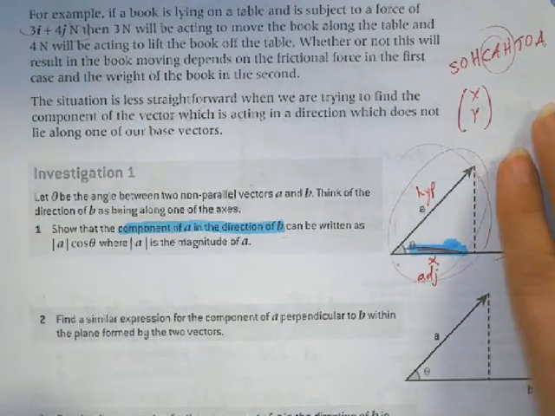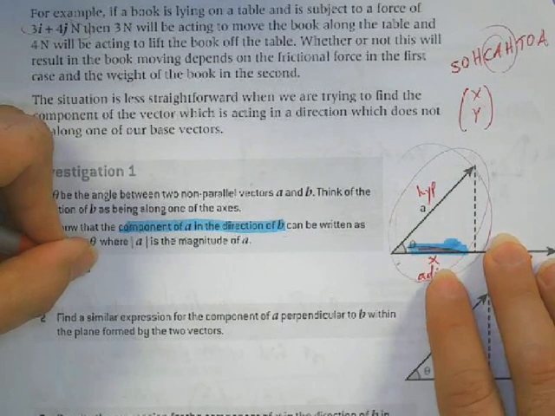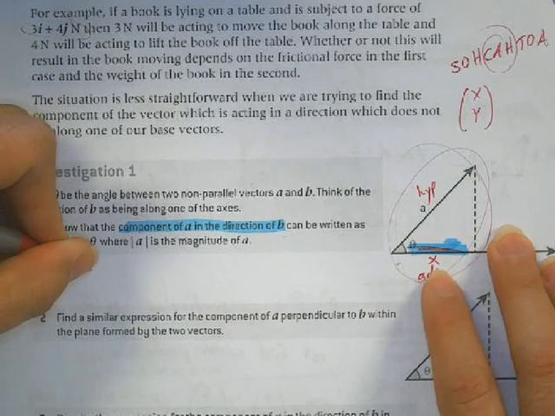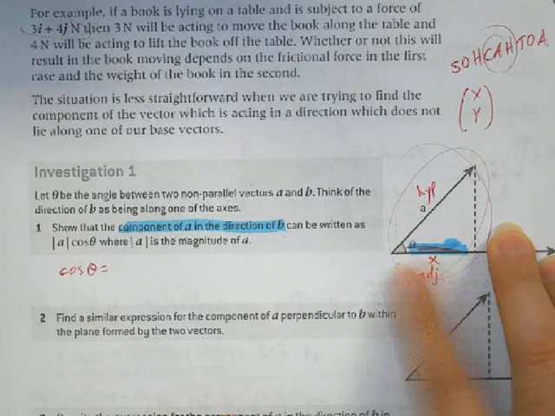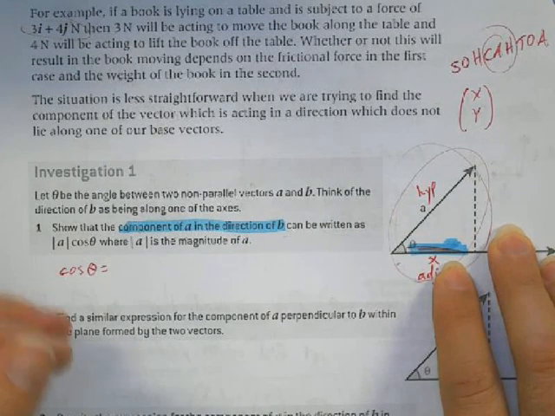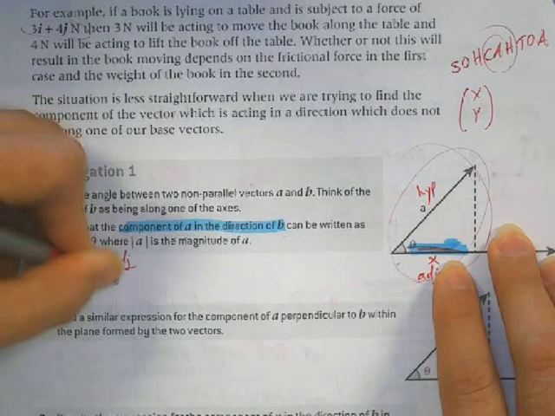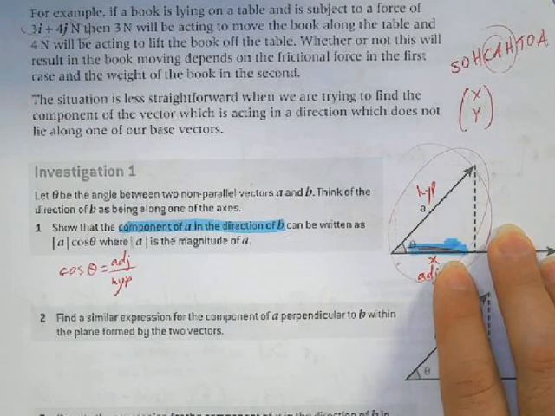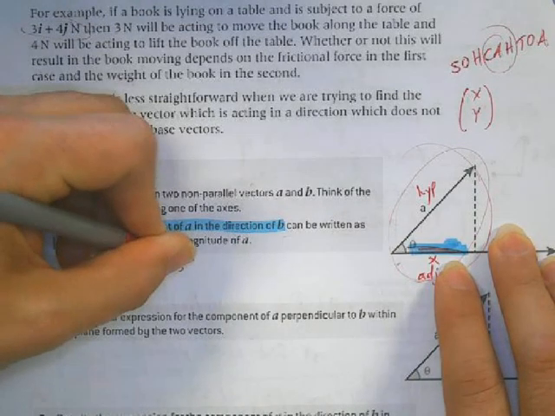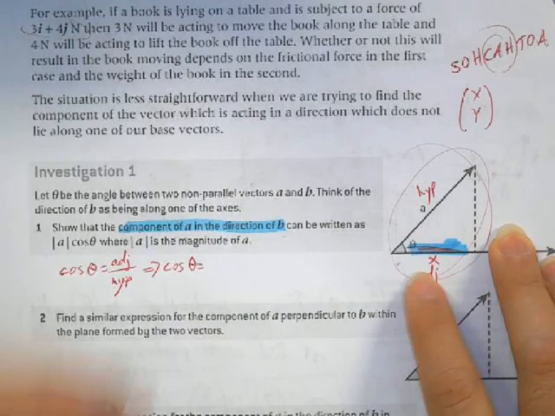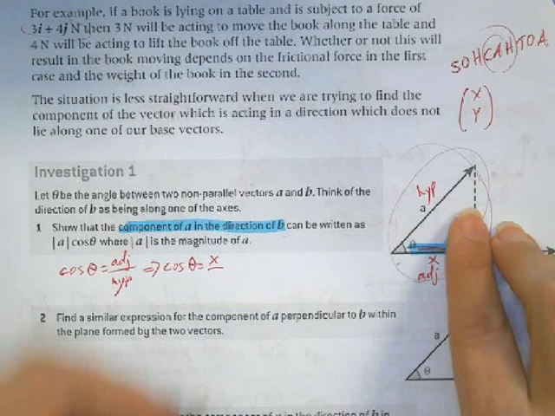So we can write cosine theta equals adjacent over hypotenuse, right? So this gives us cosine theta equals, let's just call it x over a.